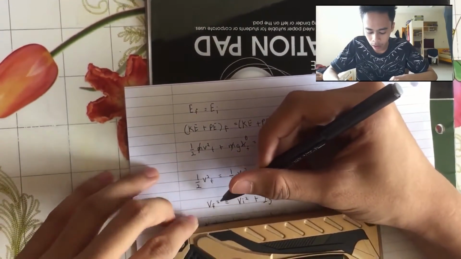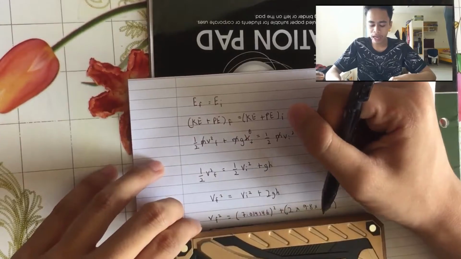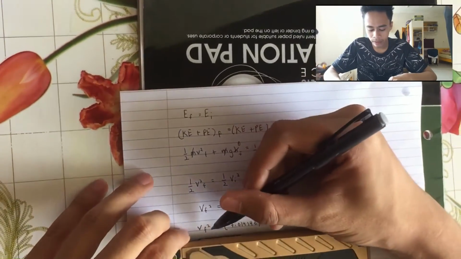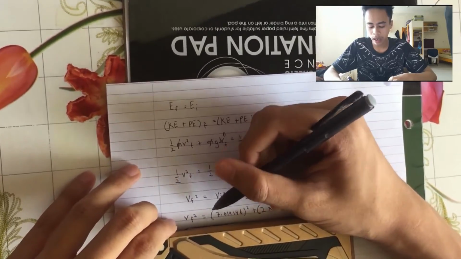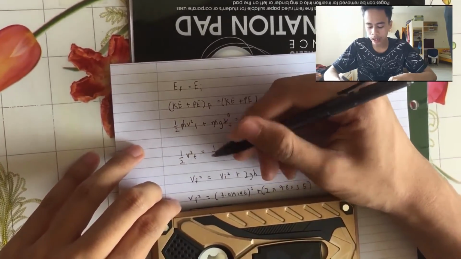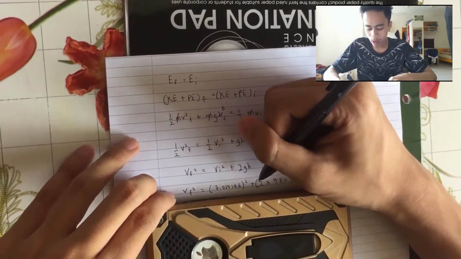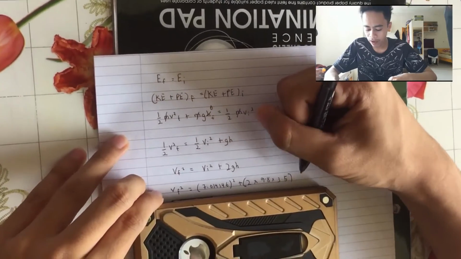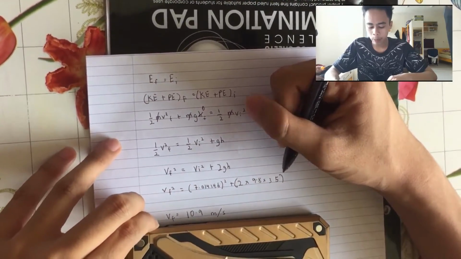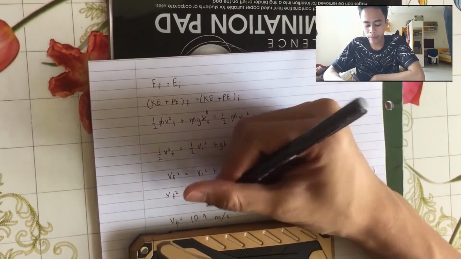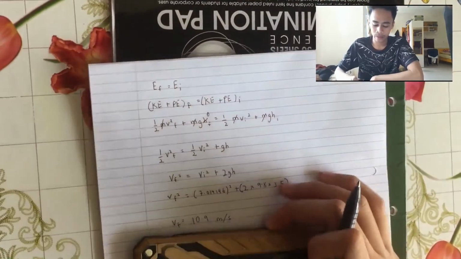Then we substitute the values, whereby velocity final squared equals 7.014146 to the power of 2 plus 2 times 9.8 times 3.5. Then the final answer is 10.9 meters per second.